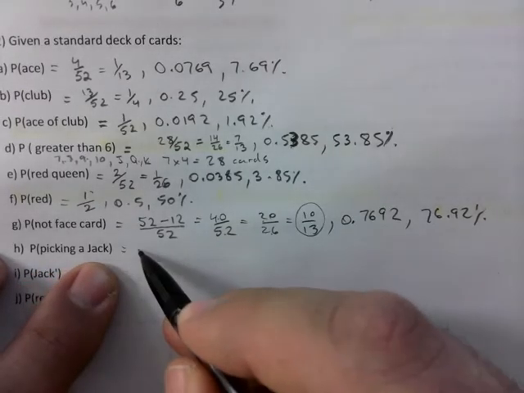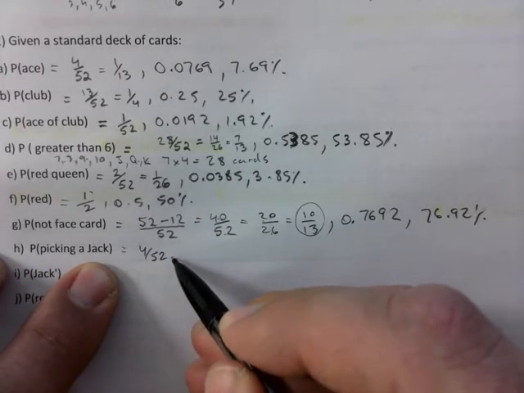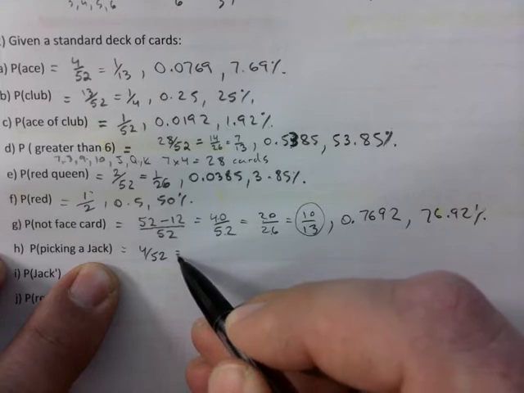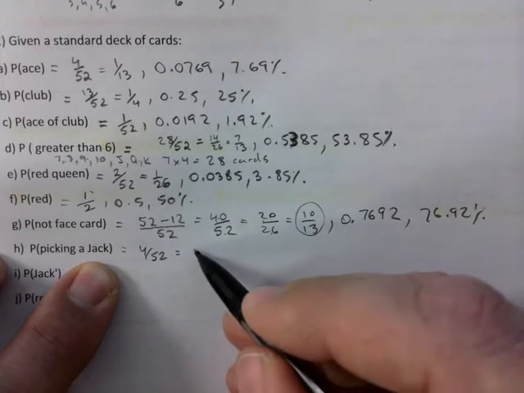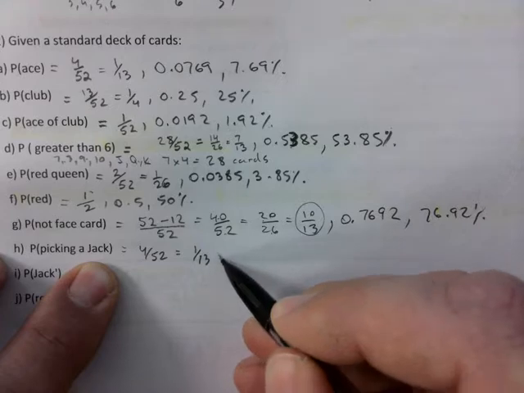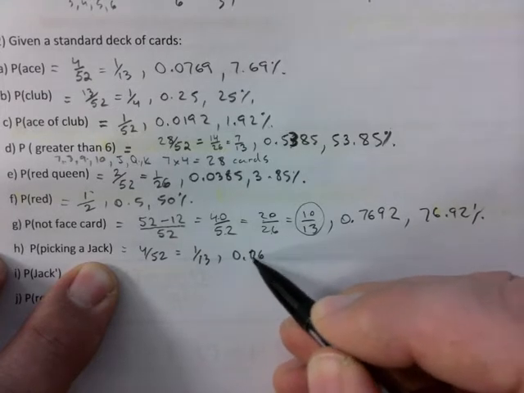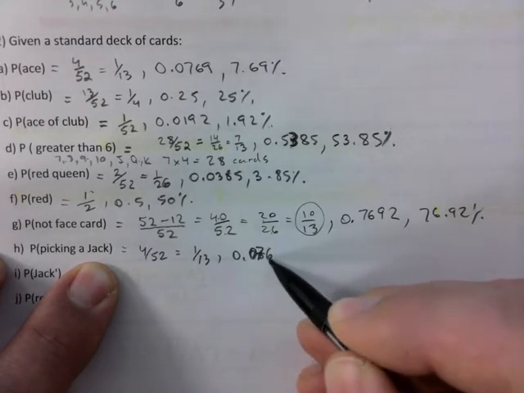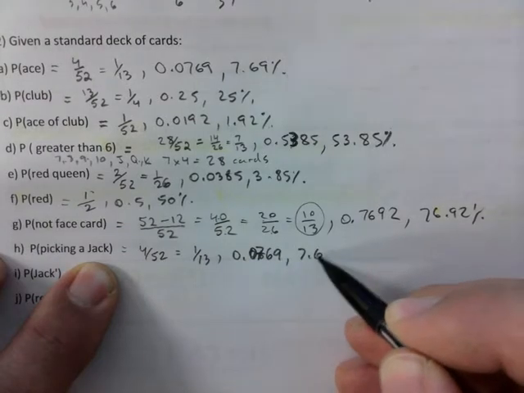Picking a jack, there's 4 out of 52. I'm pretty sure I did that earlier. There's a 4 out of 52 way up there, the ace, right? So that's 1 over 13. I'm just going to copy that. Make sure you get the 0 in there.